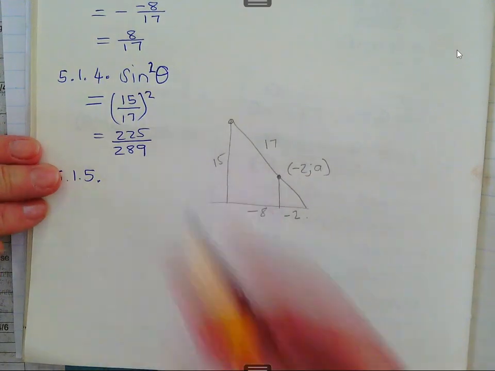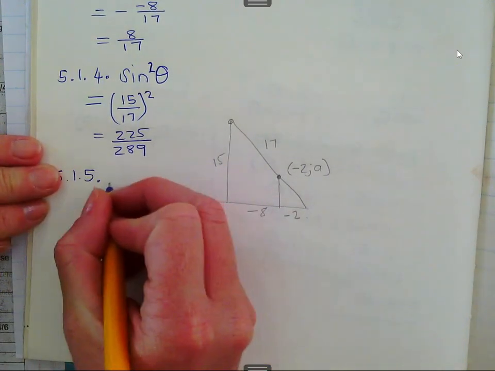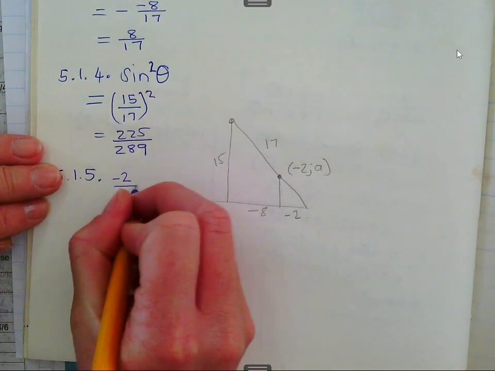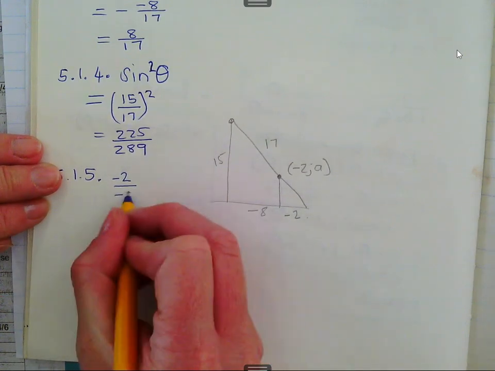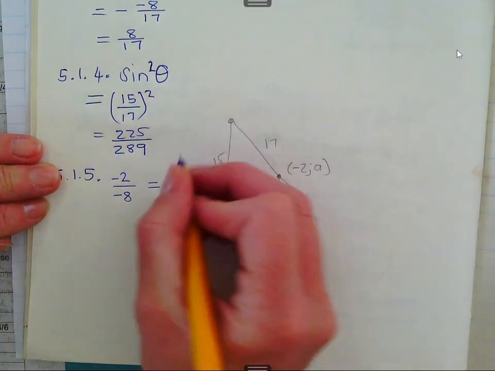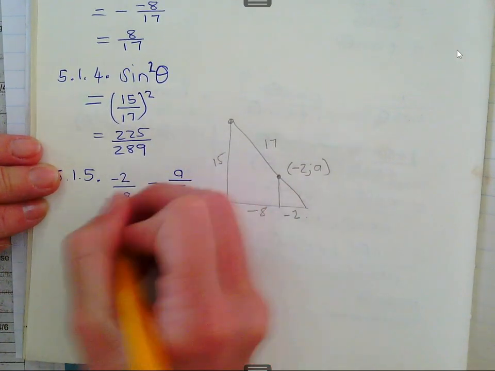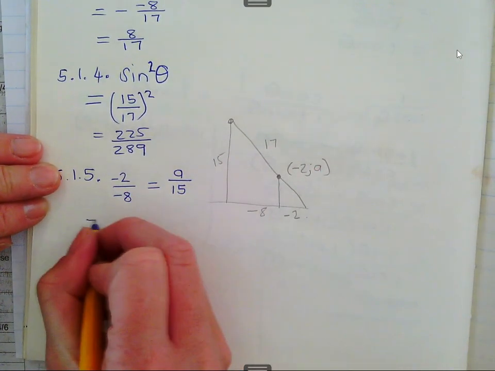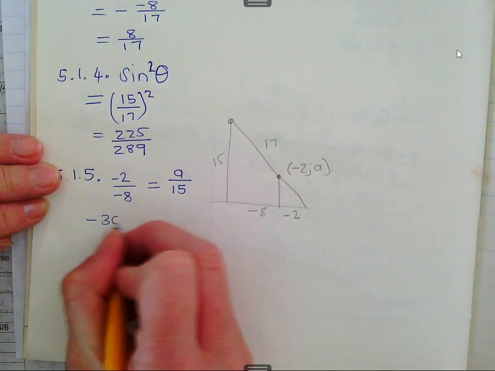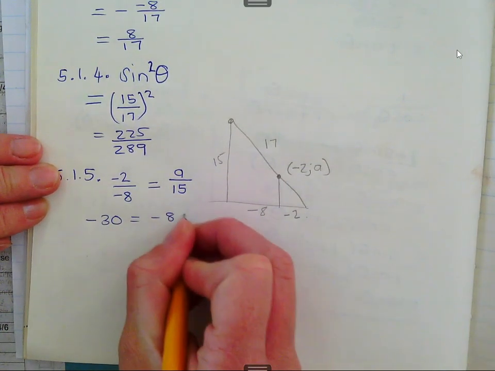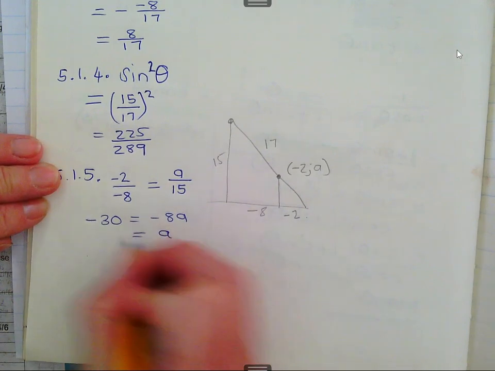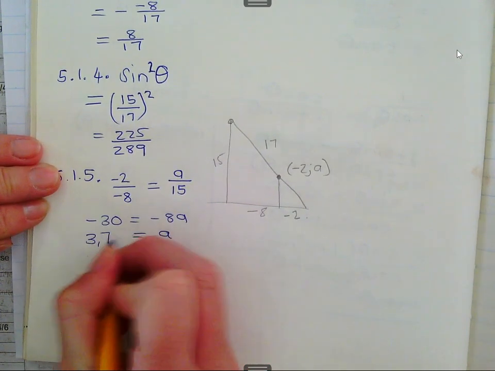If you were to do it mathematically, you would use the normal similarity functions, where you say negative 2 over negative 8 is equal to A over 15. And then you cross multiply, you get negative 30 equal to negative 8A, and A is going to be equal to 3,75.